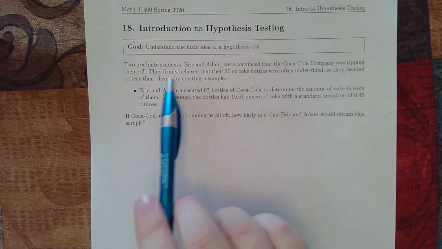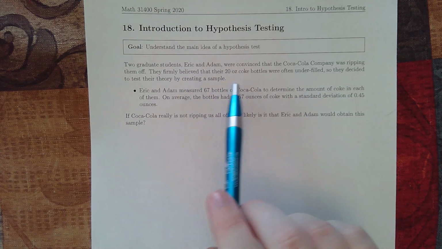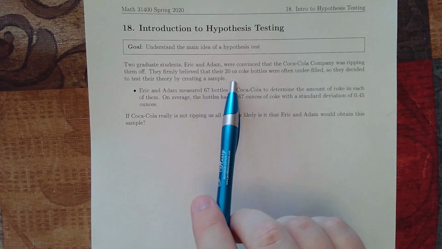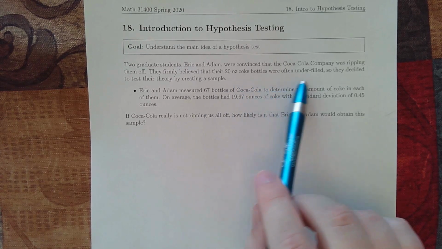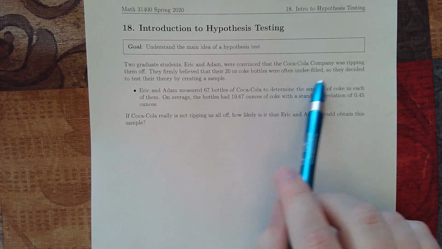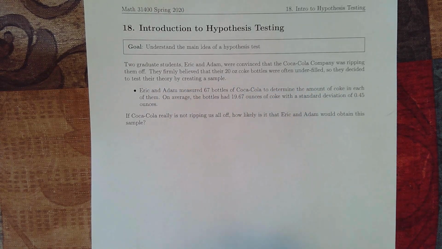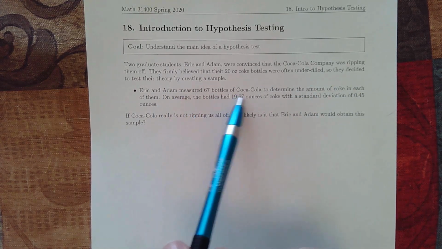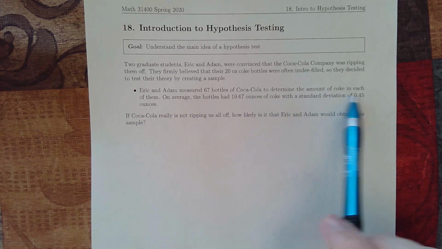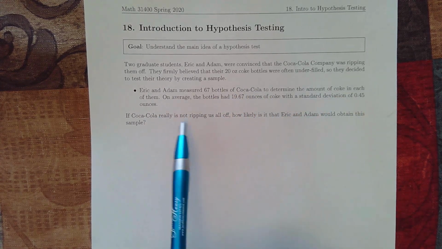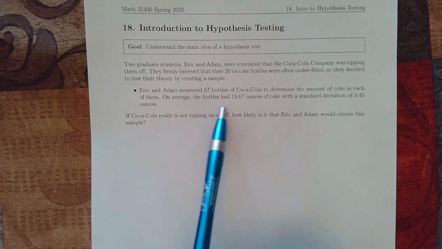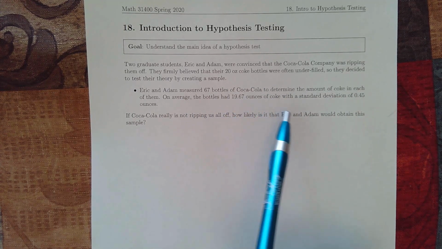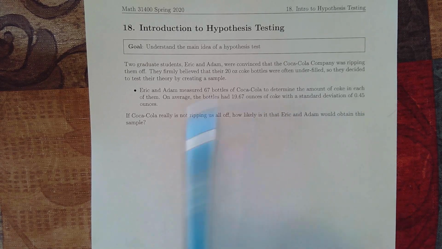Let's say that there are two graduate students, Eric and Adam, that are convinced that the Coca-Cola company is ripping them off. They firmly believe that their 20-ounce Coke bottles are often underfilled, so they decide to test their theory by creating a sample. Eric and Adam measure 67 Coca-Cola bottles to determine the amount of Coke in each of them. On average, they found that the bottles had 19.67 ounces of Coke with a standard deviation of 0.45.